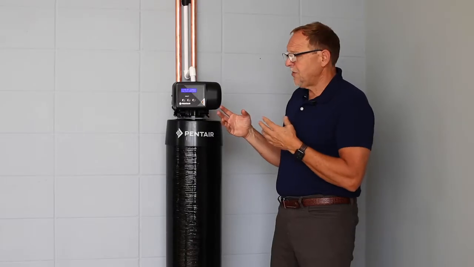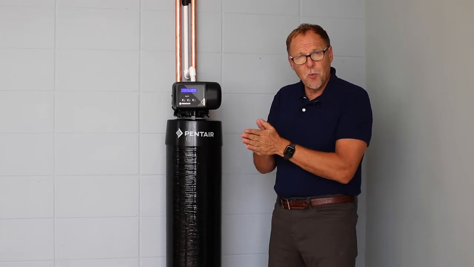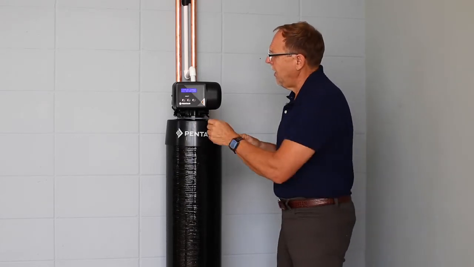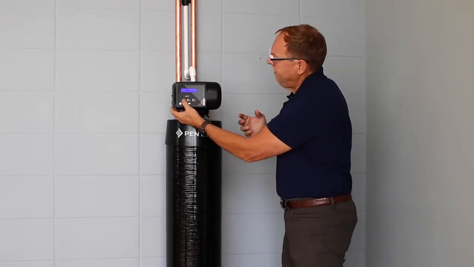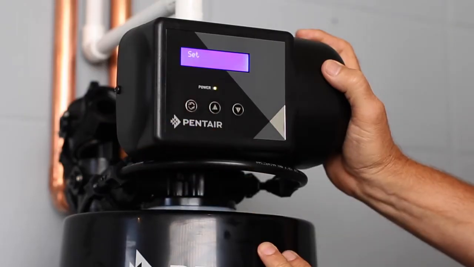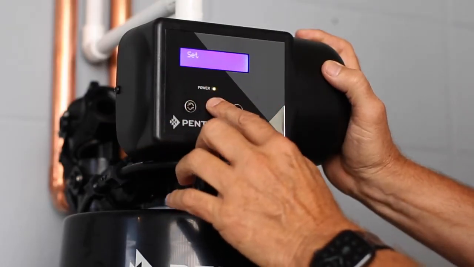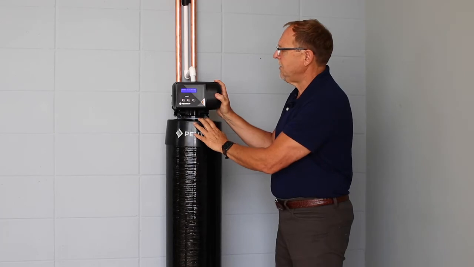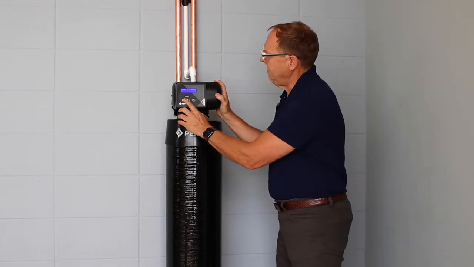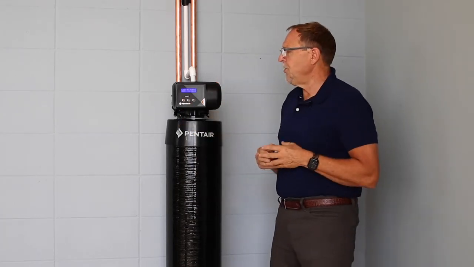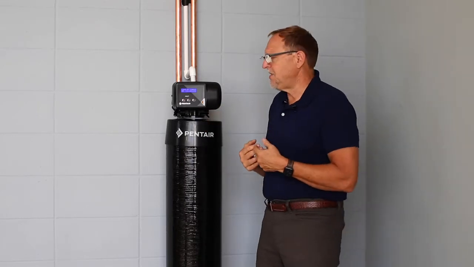There's a couple other things in there, which is the information center and the homeowner settings. Let's talk about that. The homeowner settings are very simple. They have the time of day. They can start the regeneration now, or they can have it delayed to the programmed regeneration time. Not much there.